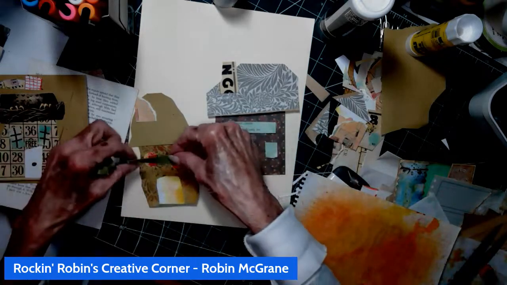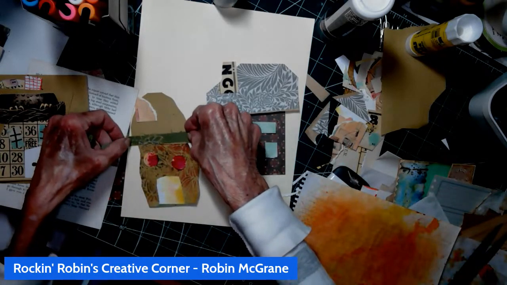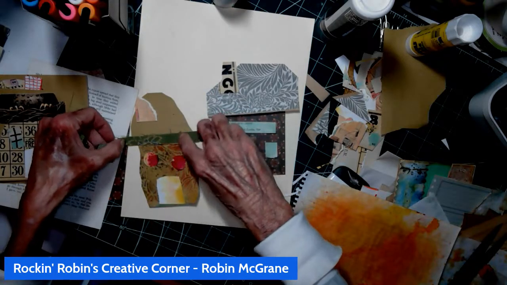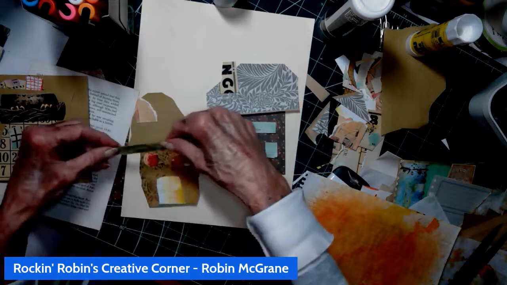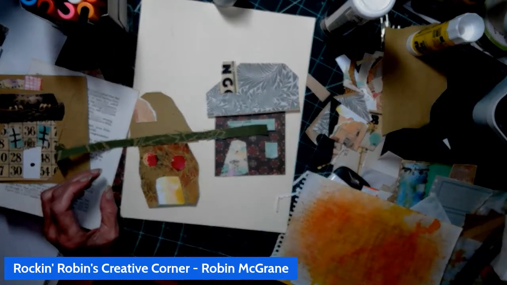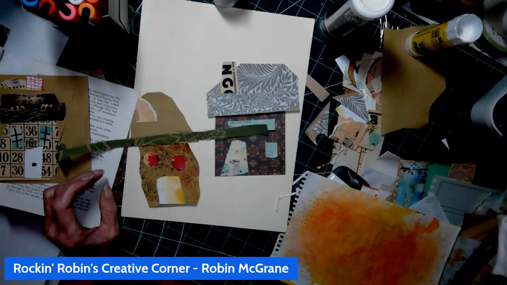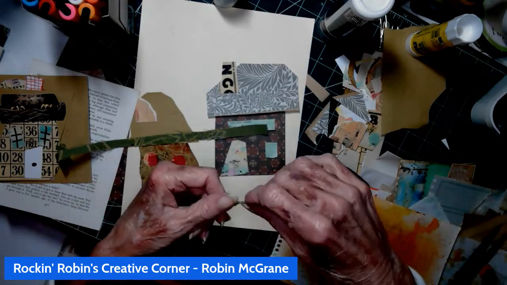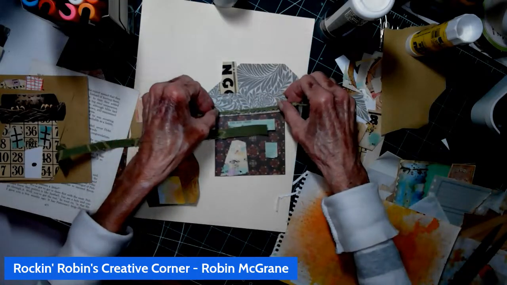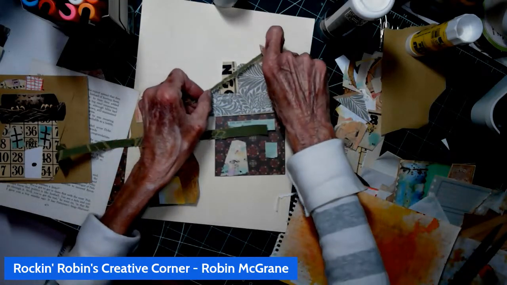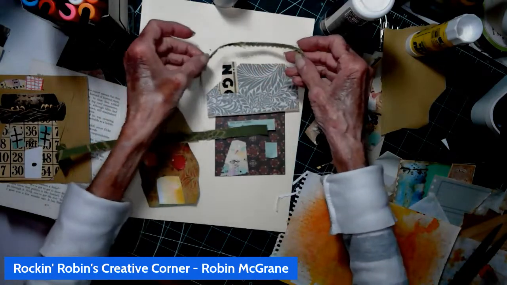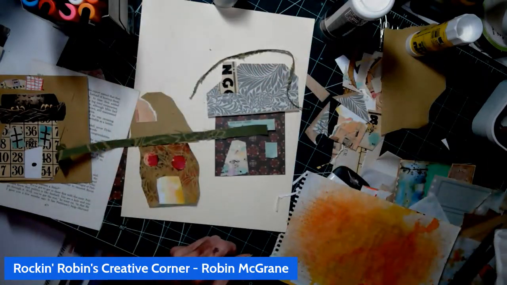Take a piece of material, put that across the bottom of the roof. Yeah, that could look good. Just play. Let go and have fun. Oh, look at this. I refuse to throw anything away. A tiny little strip. I could line that whole roof with this little bit of material.